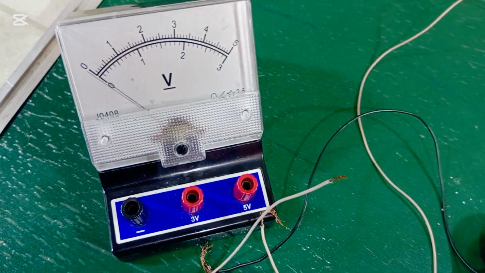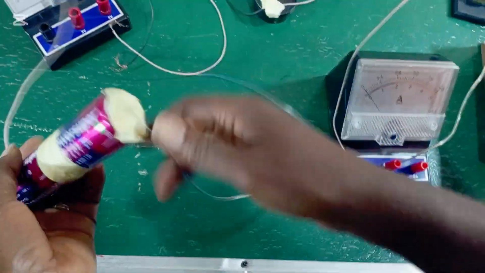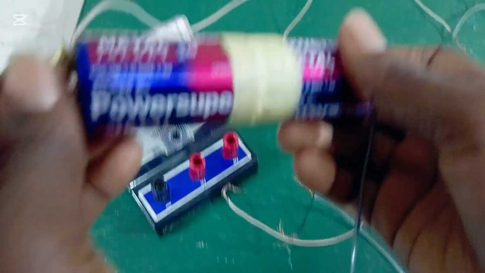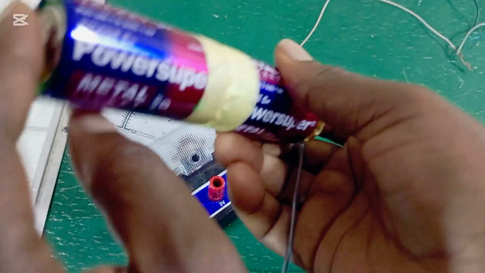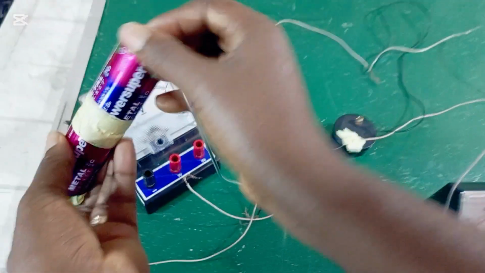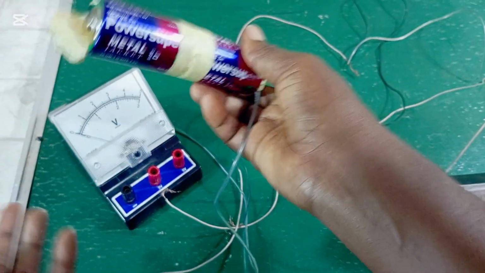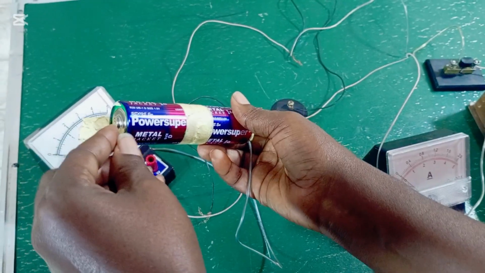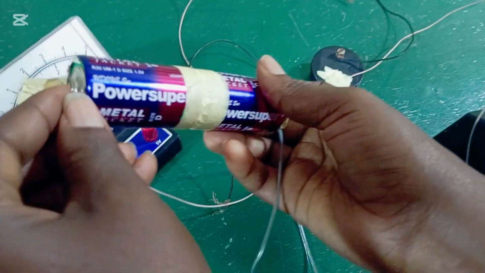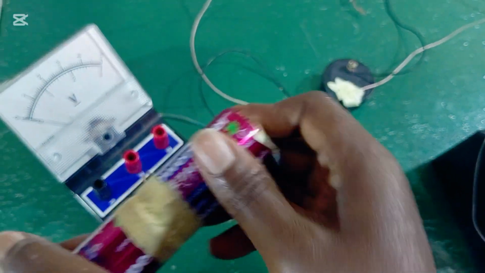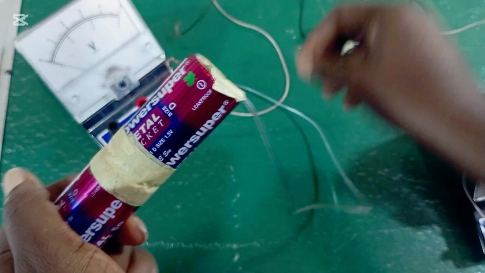The first step is to measure the EMF of the cell. So how do we measure the EMF? See this battery now. This is the positive side and this is the negative side. I'm going to cover this with sellotape just to ensure a tight connection. This is the negative side, so make sure that this metal part is touching this metal part. Then you use sellotape and hold them together. That means you have ensured a tight connection.